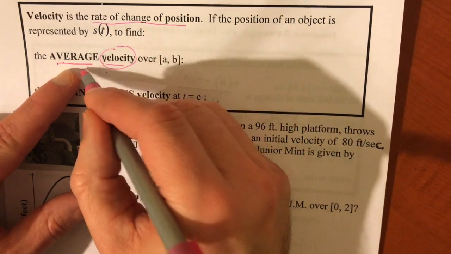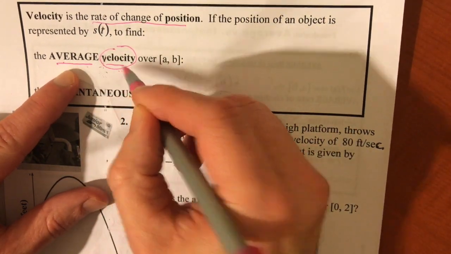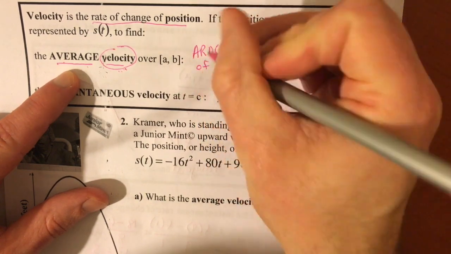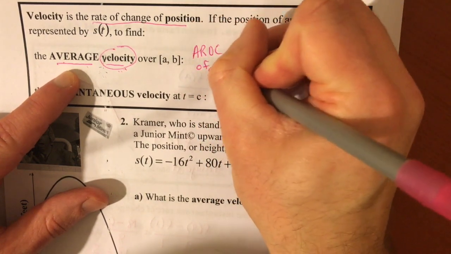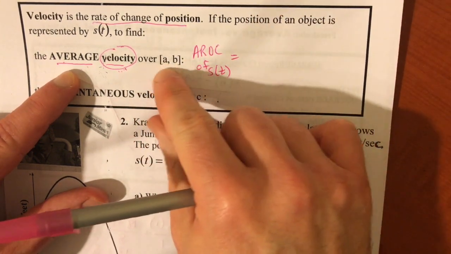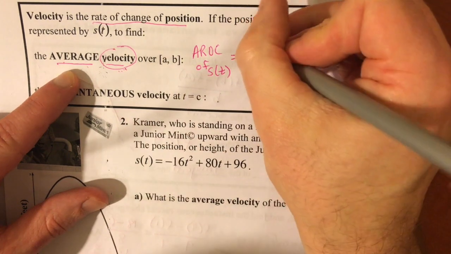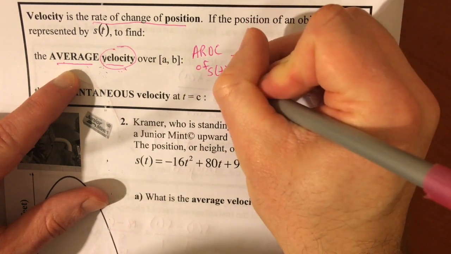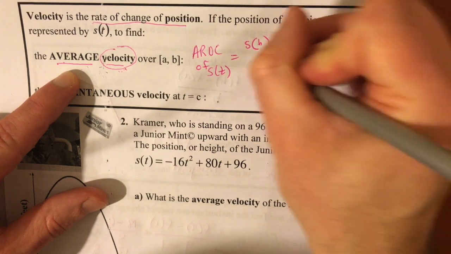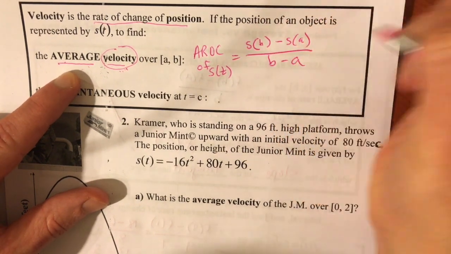So this is the average rate of change of position. This is really just the AROC of position. And if it's over this interval, again, these two endpoints, then you're doing the slope on s of t between a and b. So s of b minus s of a over b minus a, right?